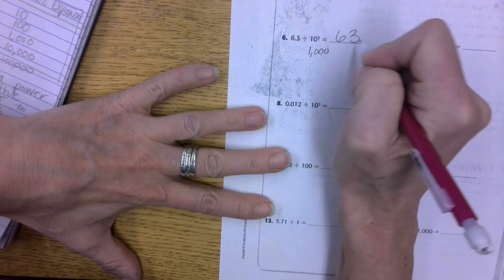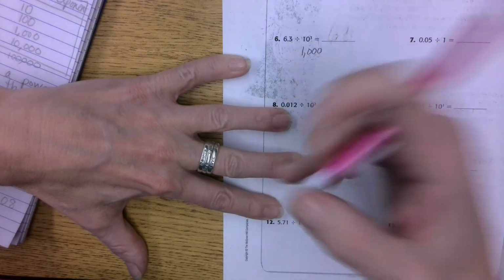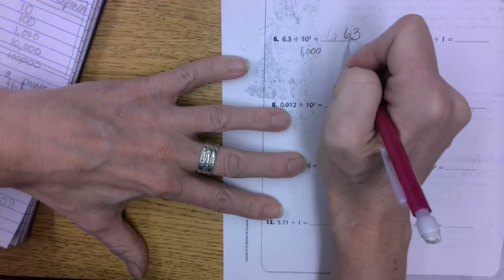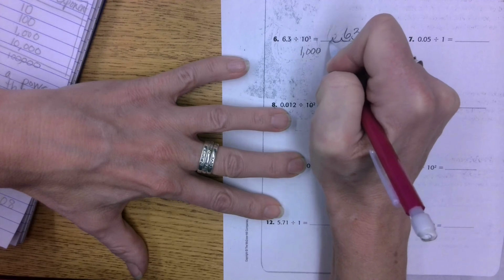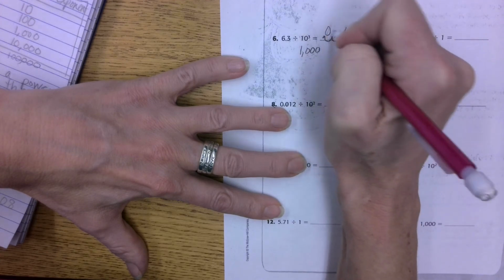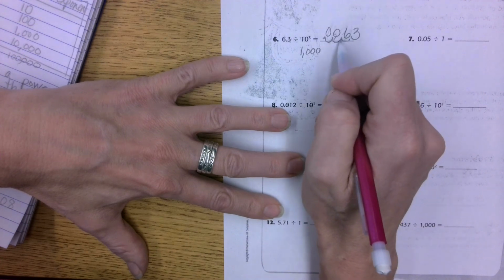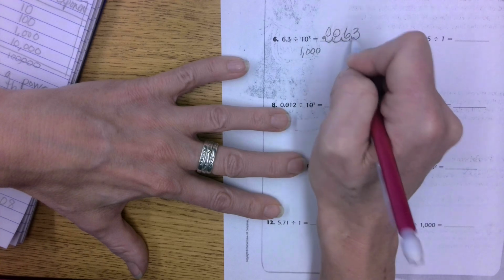I'm going to be moving that decimal point quite a few spots. So I'll write 63. My decimal was originally here. So I'll go 1, 2, 3. And I always check my work after and I say, okay, if my decimal is here and I move 1, 2, 3 spots, then that's right. So 0.0063.